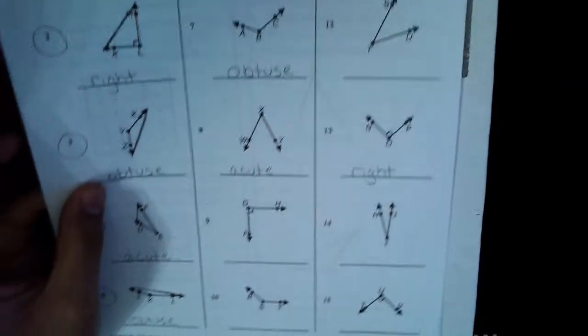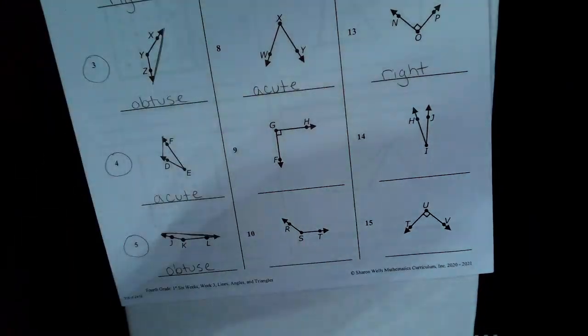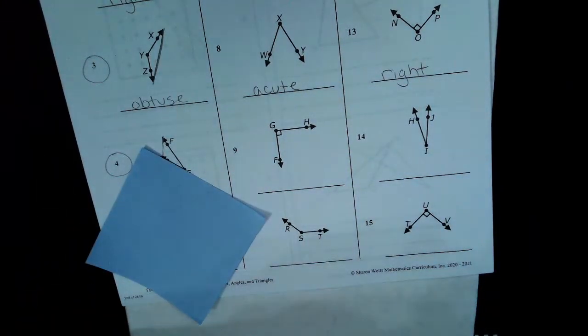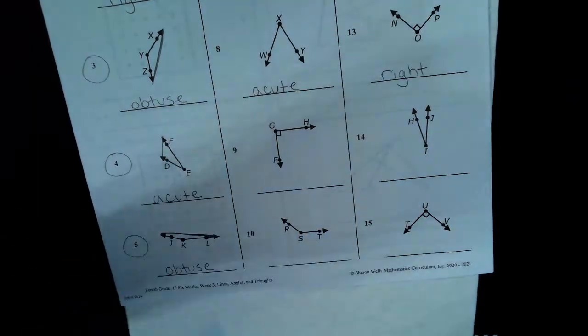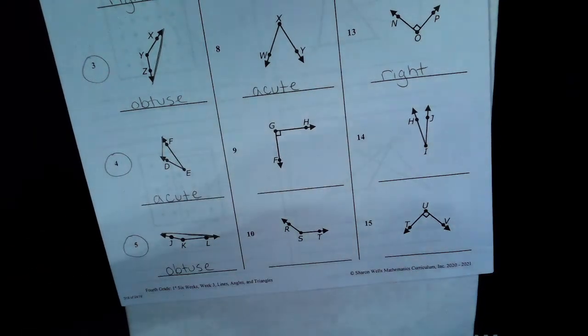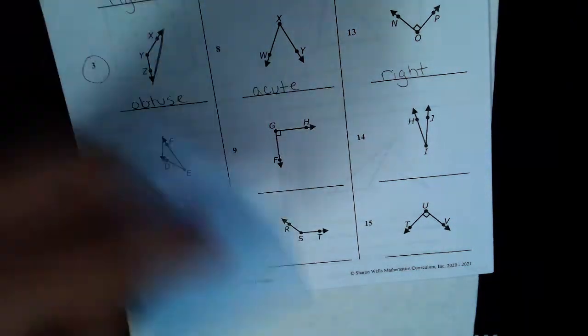Number 10. Mister, yes, ma'am. When we do a few more, are we going to do the rest by ourselves? Not the rest on this page, no. We do have some more practice tonight, but not on this page. Okay, so let's do number 10.